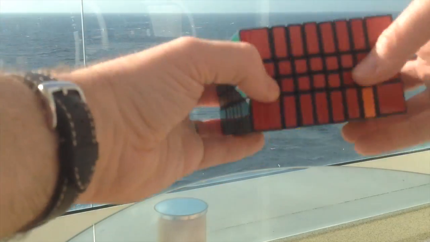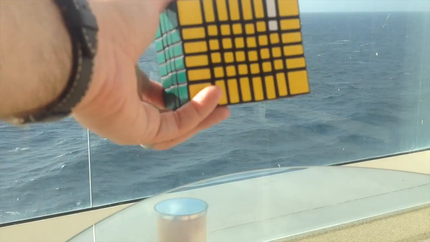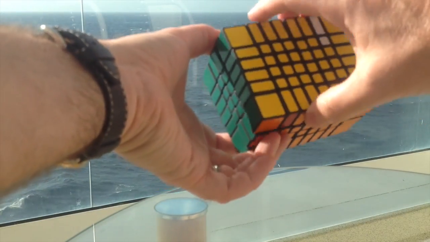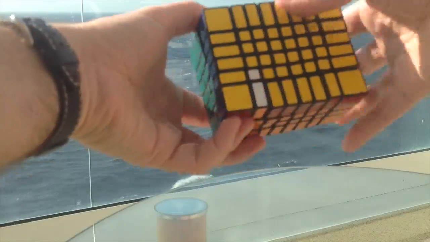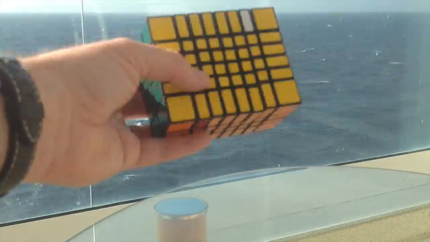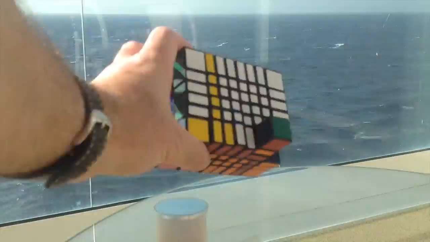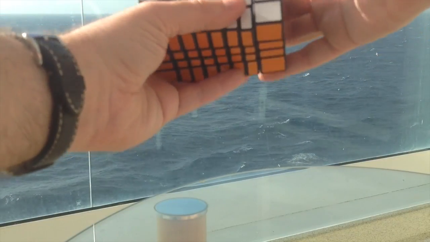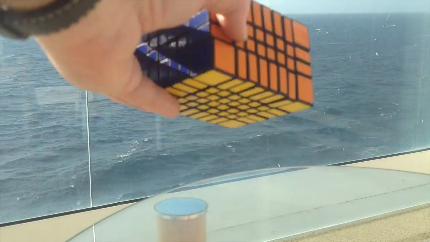Now I just do this layer. One slip up and I'll undo everything. So right-sided, that's 2F. And this beast is done.